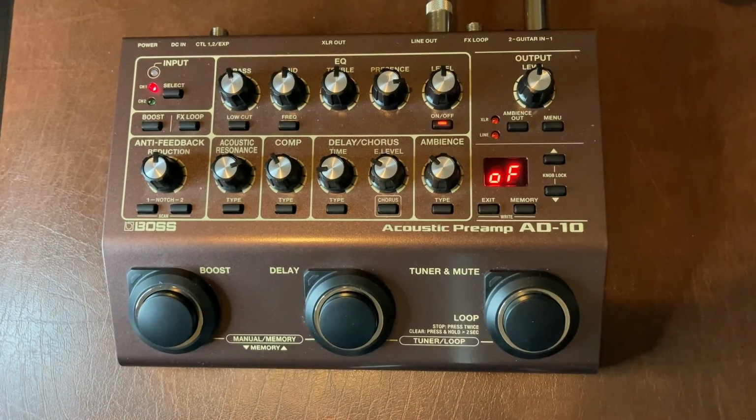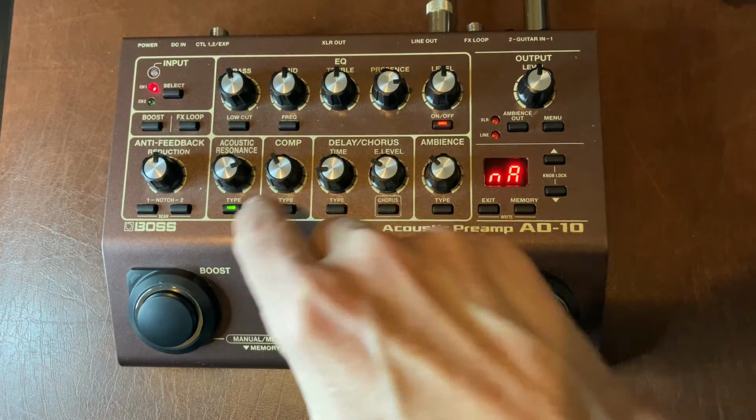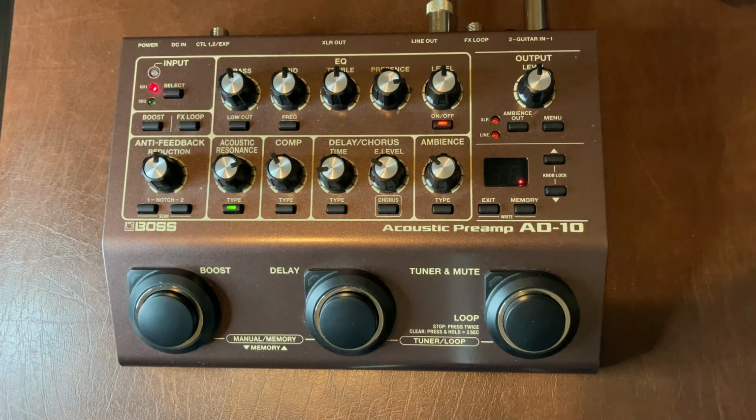Okay, now it's off. Okay, we're back on natural. So there's an uncluttered, natural sound for the guitar.